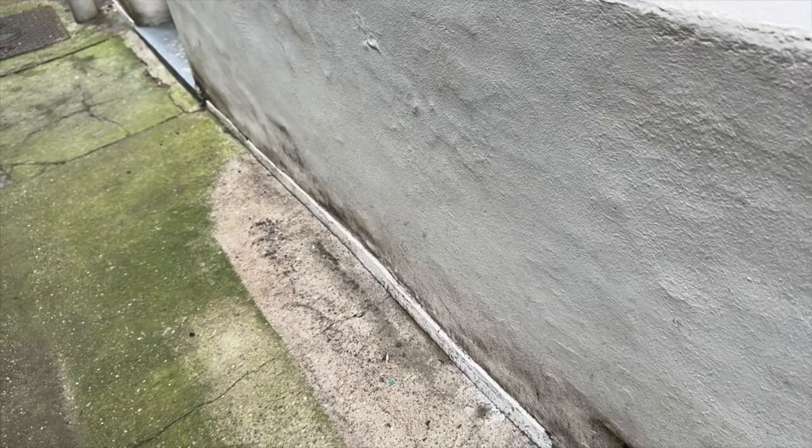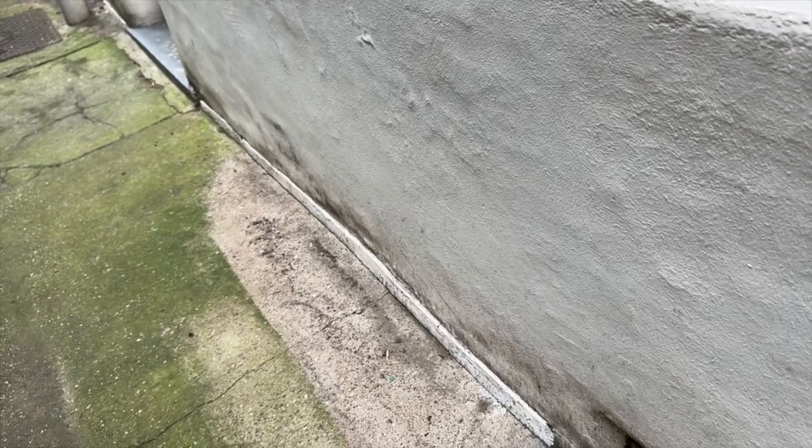So obviously the primary concern is the condensation, but you can just put some insulation around it. I'll show you different forms of insulation.